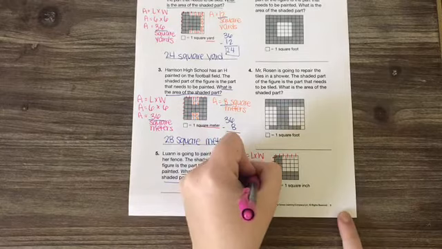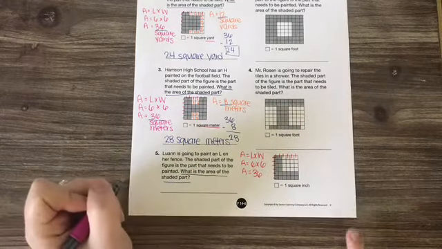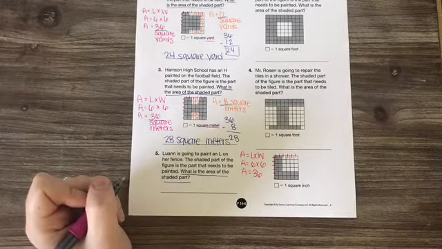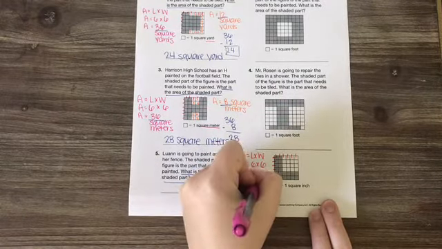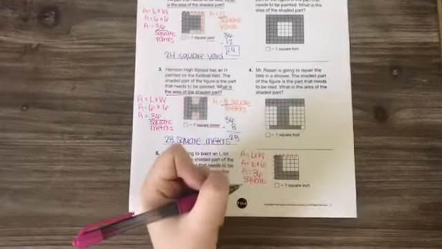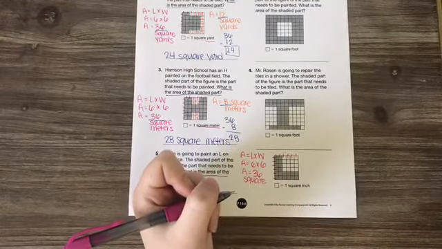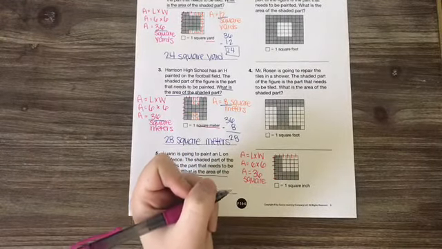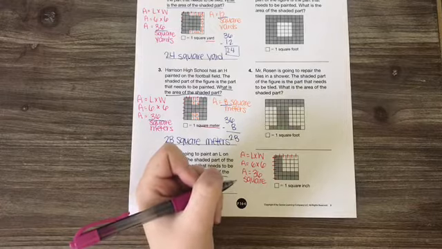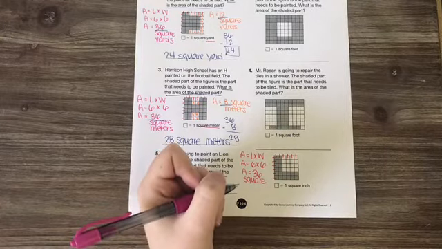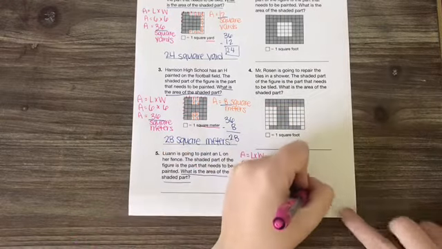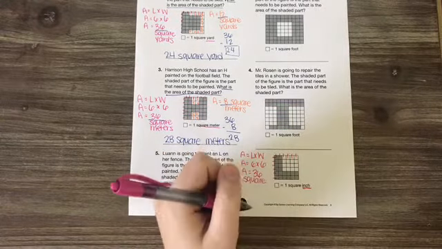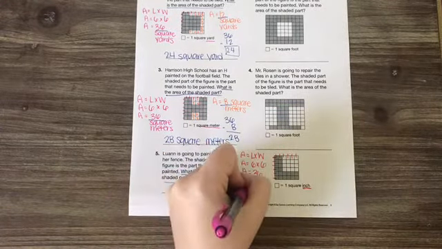Yes, 36. Is that all we need to put? Do we need to put units? Okay, yeah, square. Square what? Square unit, square elephant, square potato? No, exactly. Yeah, we're going to look at inches because that's what's labeled here. So 36 square inches.